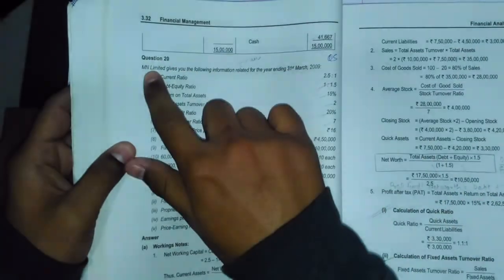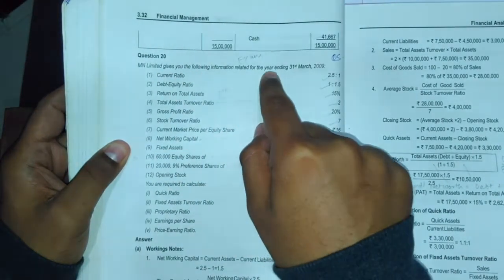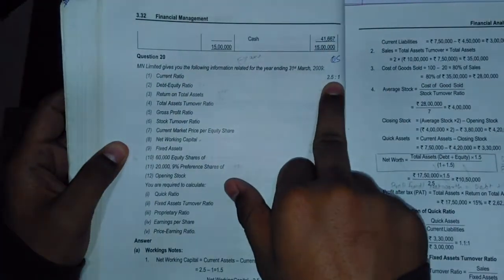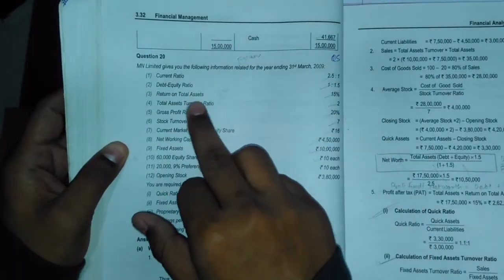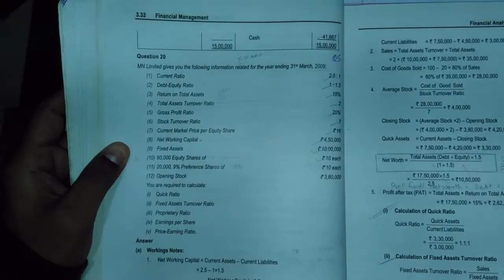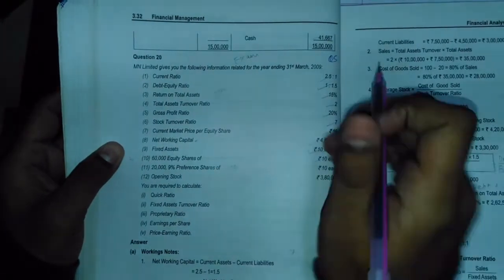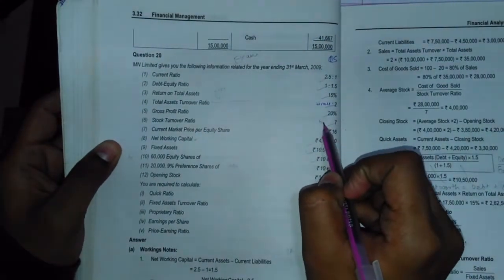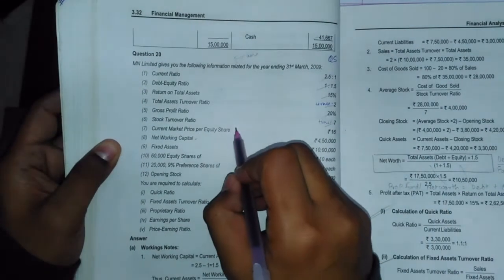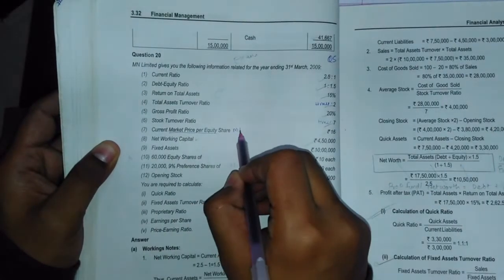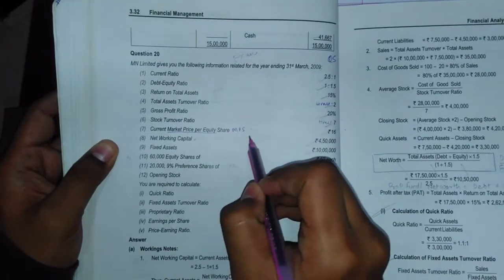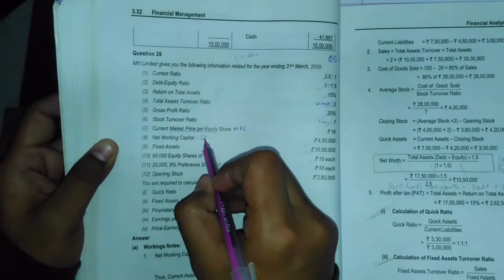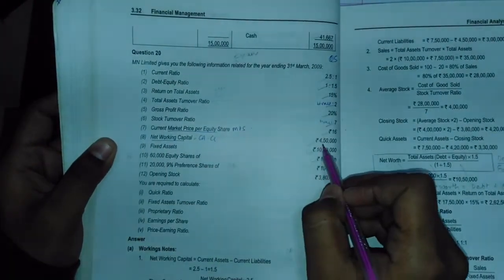MN Limited gives you the following information for the year ended 31st March 2009. They have provided the ratios: current ratio 2.5 to 1, debt equity ratio 1 is to 1.5, return on total assets 15%, total assets turnover ratio 2 times. Firstly write your times. Gross profit ratio 20%, stock turnover ratio 7 times, current market price per equity share, that is MPS, market price per share, is rupees 16. Net working capital, that is CA minus CL, is 4,50,000.